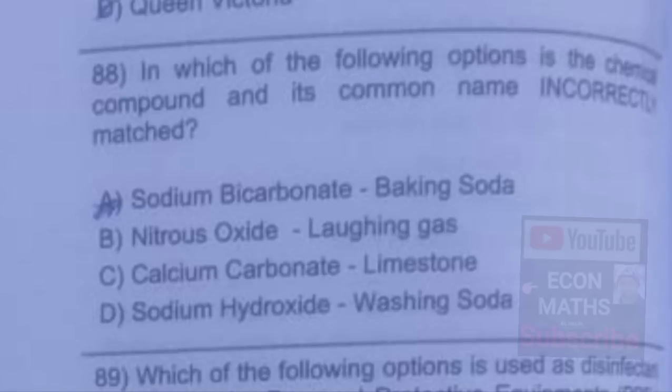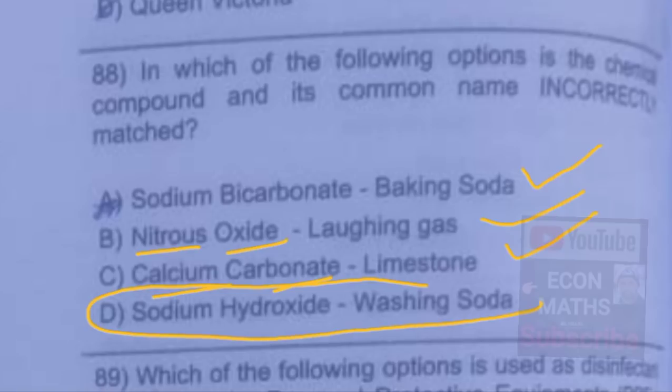Next question is, in which of the following options is the chemical compound and its common name incorrectly matched? The options are sodium bicarbonate, baking soda, this is a correct combination. Nitrous oxide, which is called laughing gas, this is also correct. Calcium carbonate, we call it limestone, this is also correct. But sodium hydroxide is not correct. It is not washing soda, it is actually bleach. We call sodium hydroxide bleach.